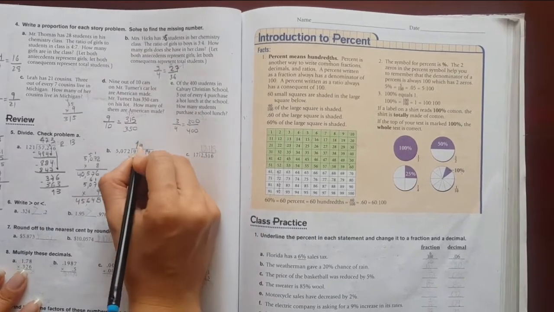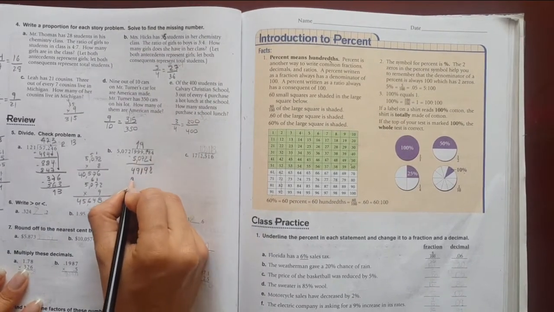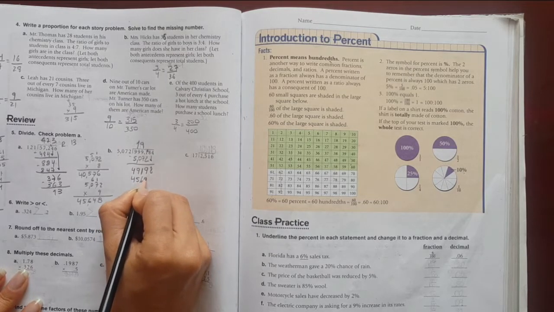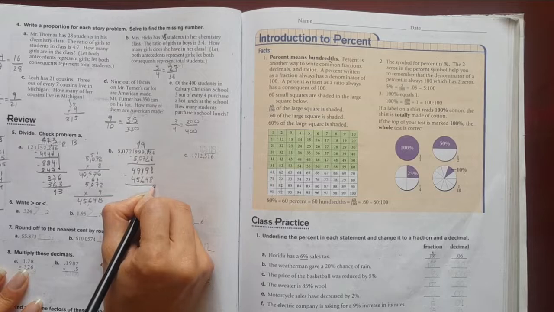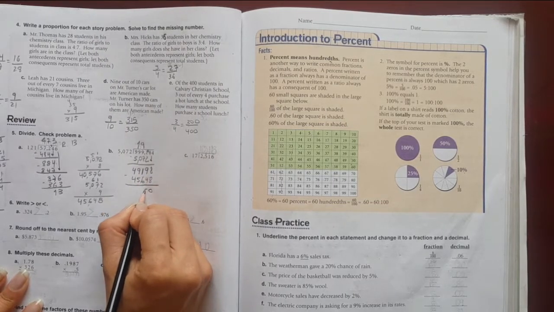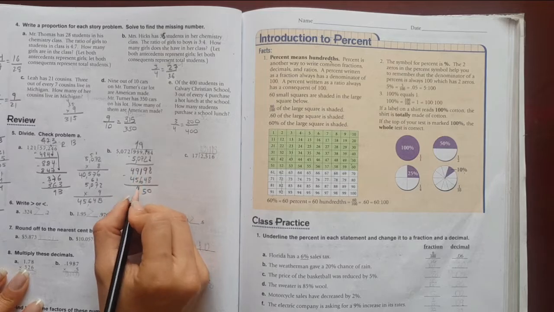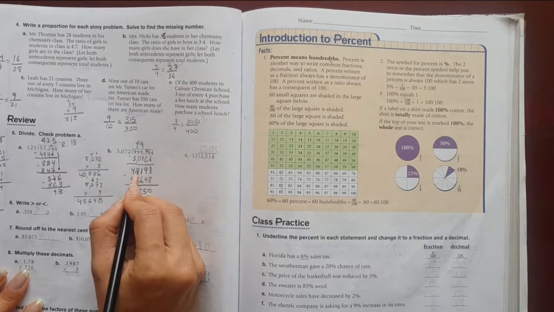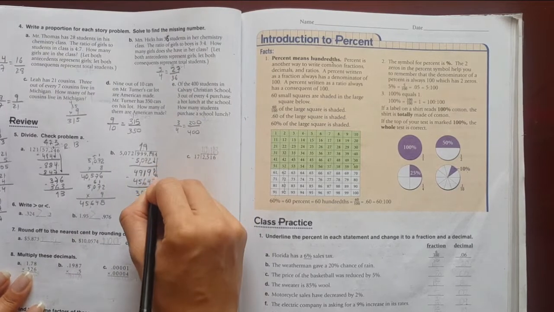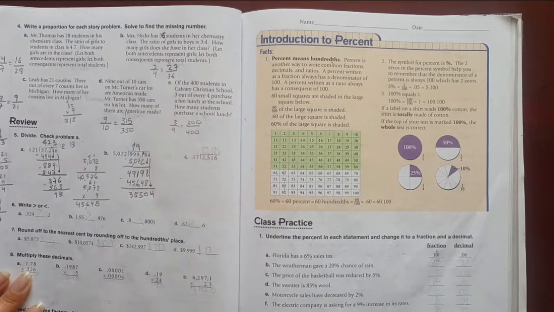Yes, we can use it. It is 9. 45,648. And we are going to subtract. 8 minus 8, 0. 9 minus 4, 5. 11 minus 6, 5. 8 minus 5, 3. And 4 minus 4, 0. What happened next? Bring down.